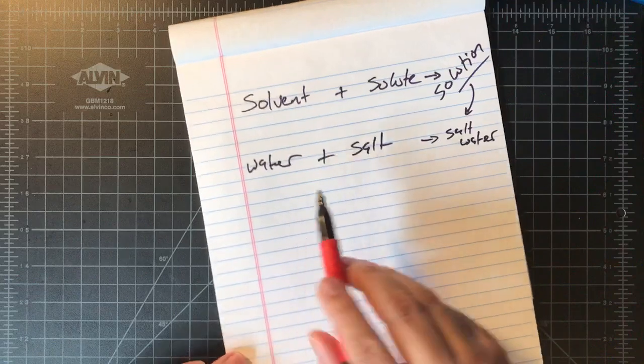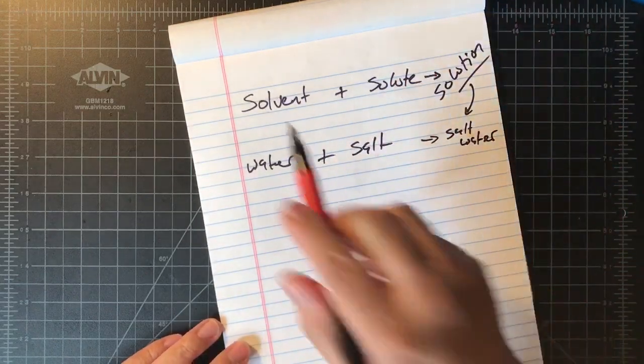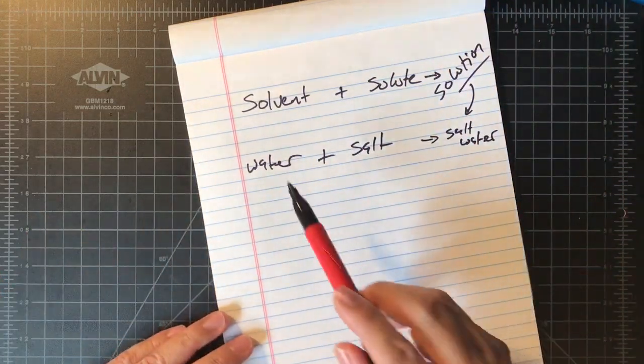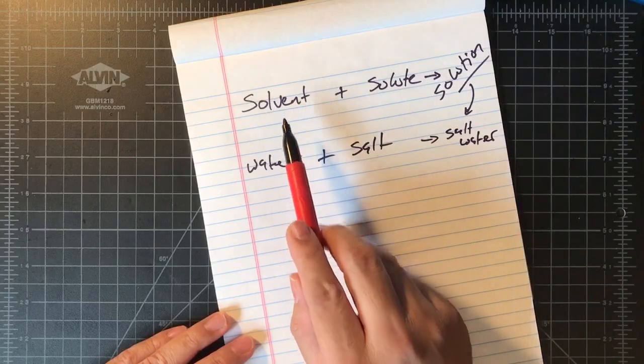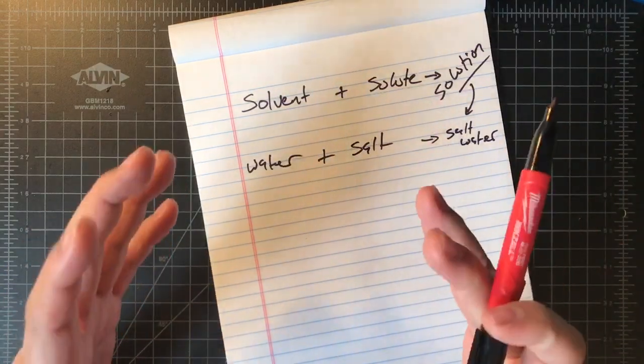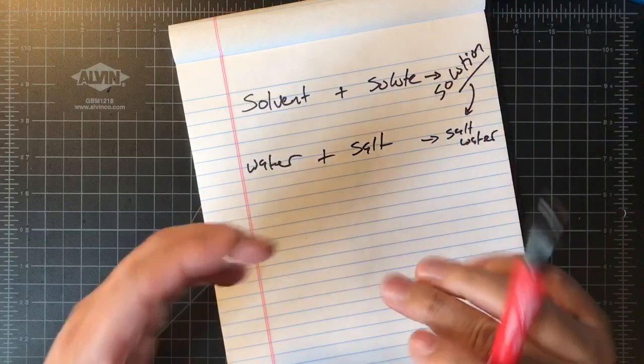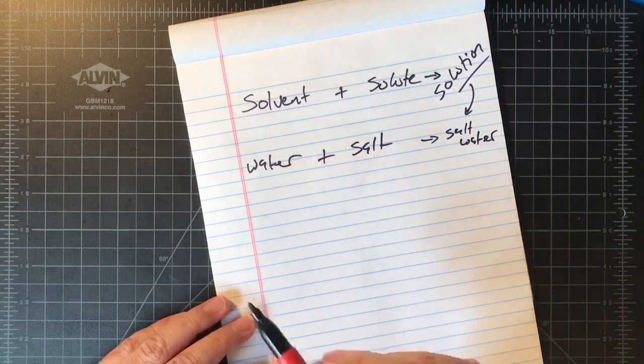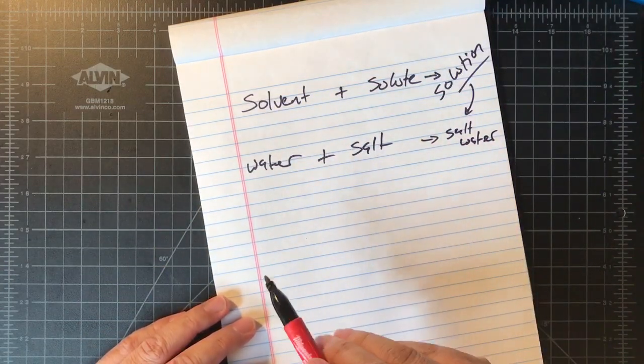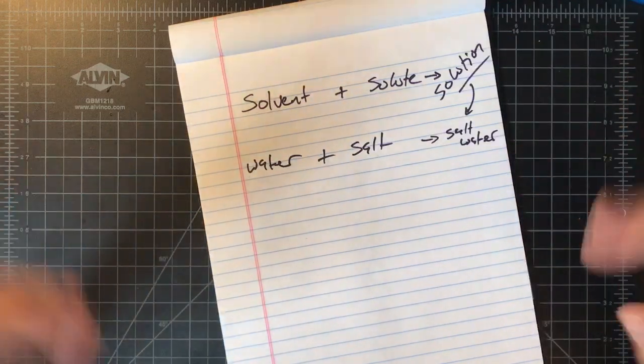By the way, how do you know what is a solvent and what is a solute? Pretty simple. The solvent is most likely the one there's more of, and the solute is the one there's less of. For example, you have a gallon of water and a cup of salt, and the gallon is obviously a lot bigger. All right, let's move on.